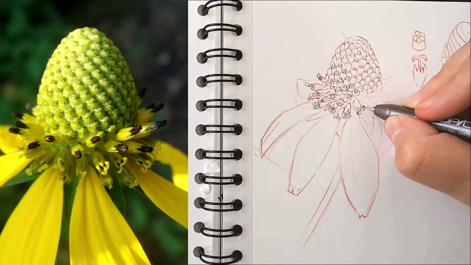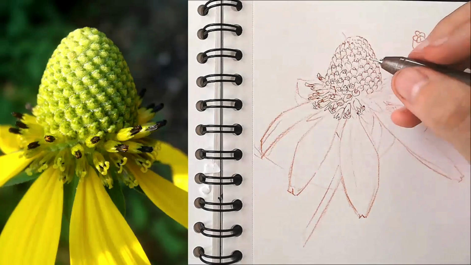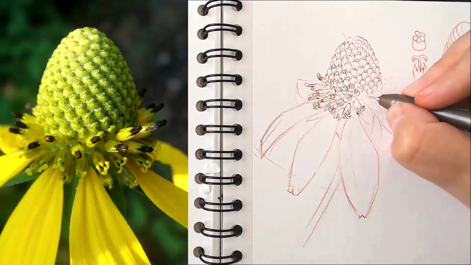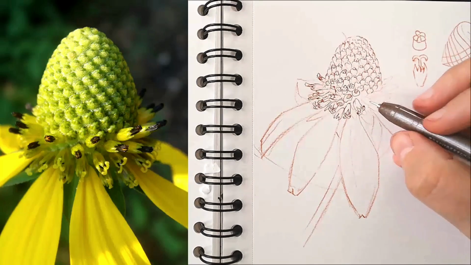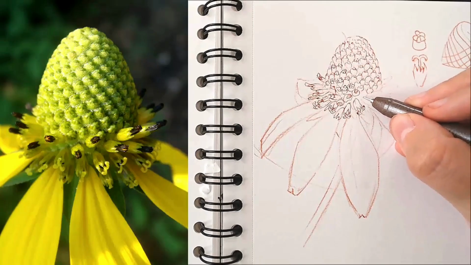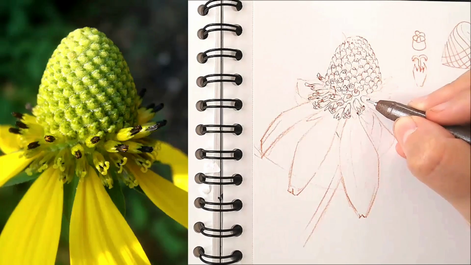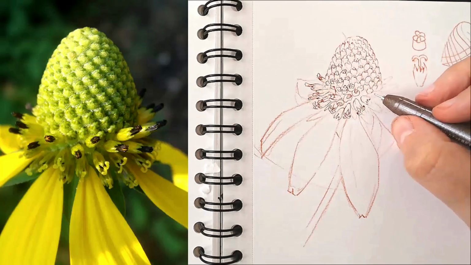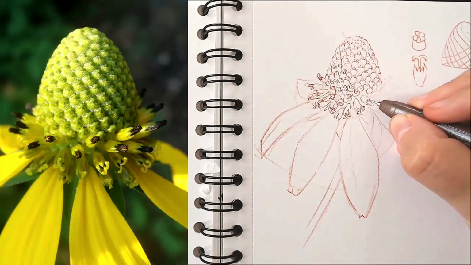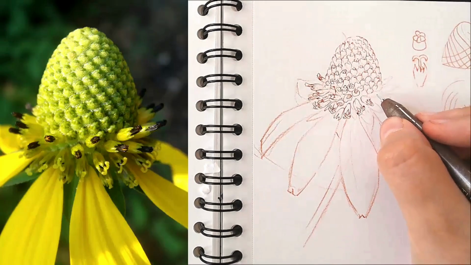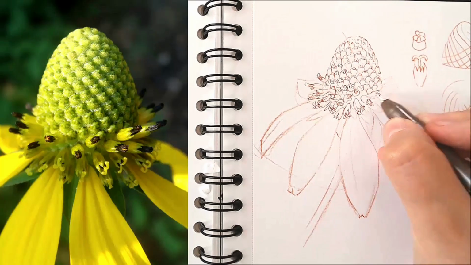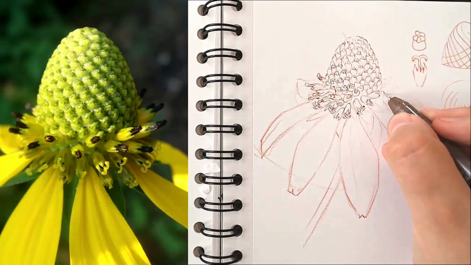And you can show on some of these the fact that they have pollen. This is a bit shorter. And let's say unopened. They open from bottom to top.